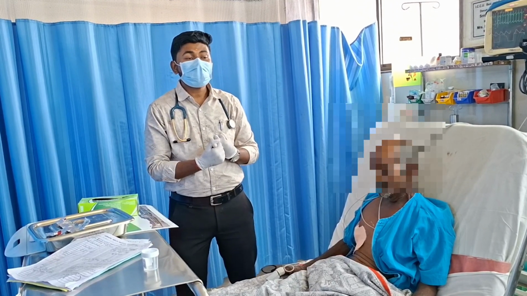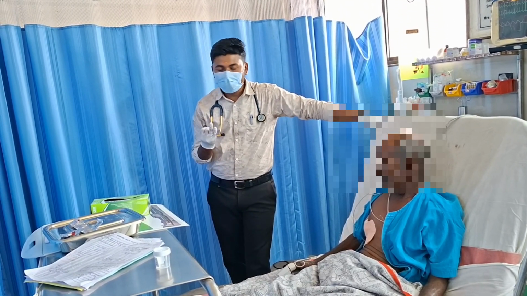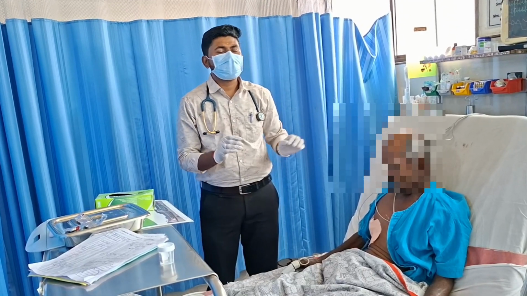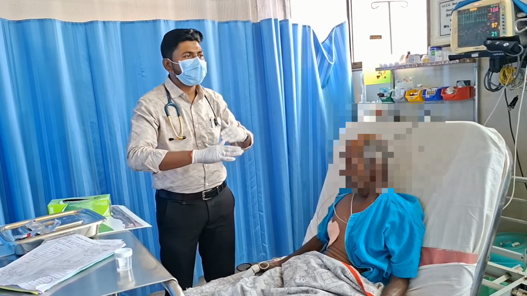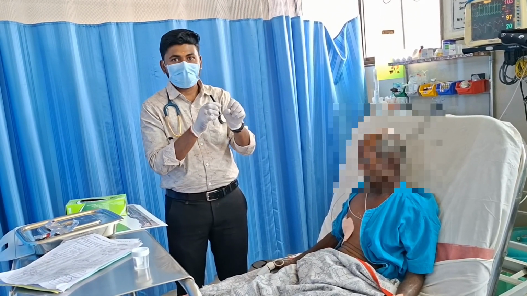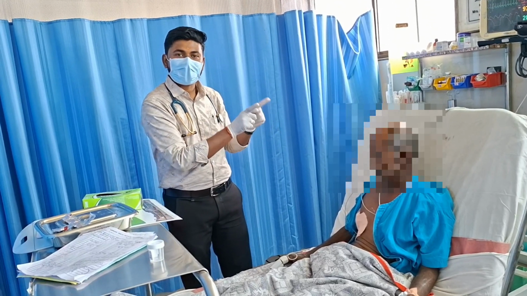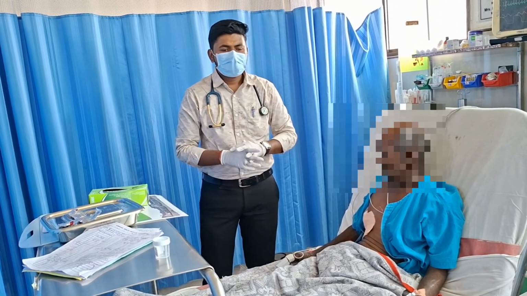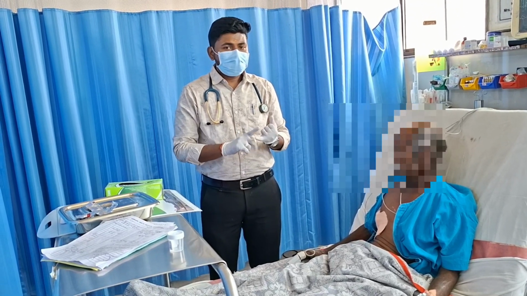Secondary spontaneous pneumothorax means it occurs because of some underlying condition, like COPD or tuberculosis. In a tuberculosis patient with a cavity, the cavity can suddenly break during a forceful cough. The cavity contains air, so if it breaks, the air will collect between the parietal pleura and the visceral pleura. This is called secondary spontaneous pneumothorax. This is very important to know.